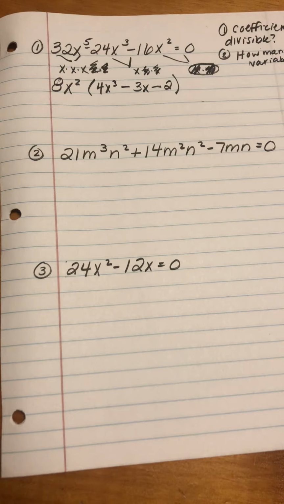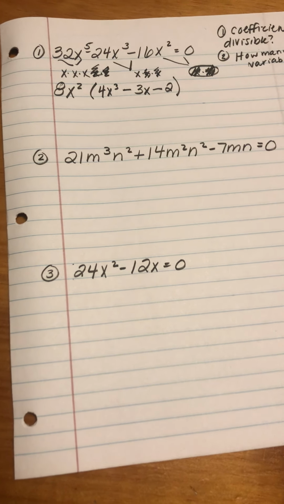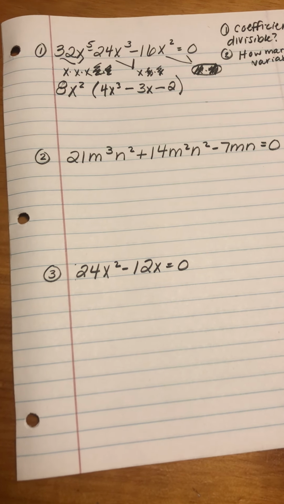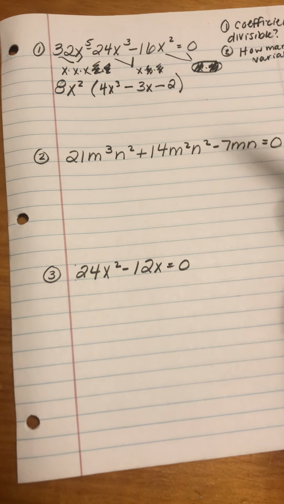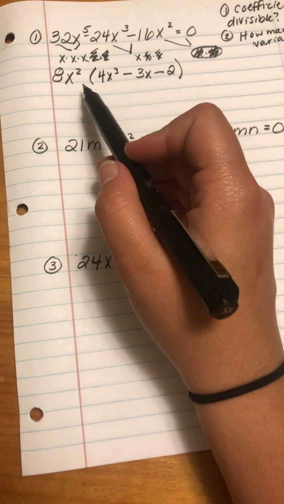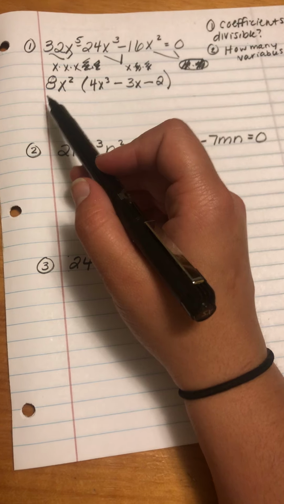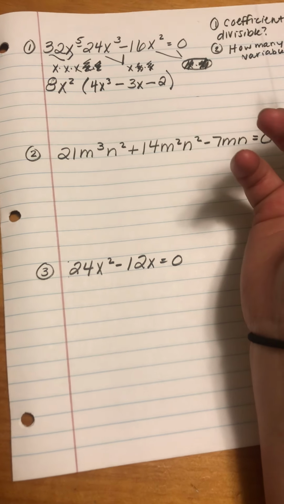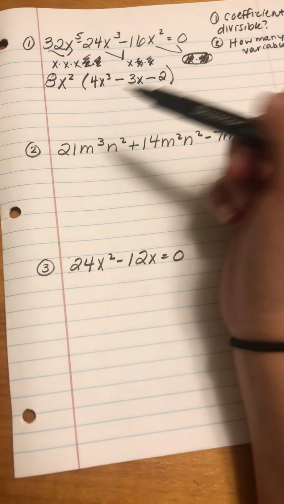So the point of breaking this down, we're taking a big polynomial and breaking it down into something simpler, something easier to use. So when I factor out my GCF, it's really doing the opposite of the distribution property.